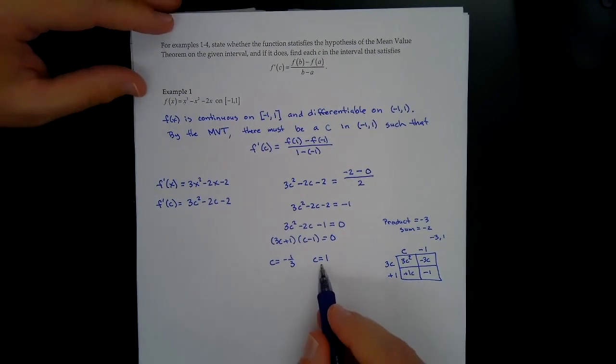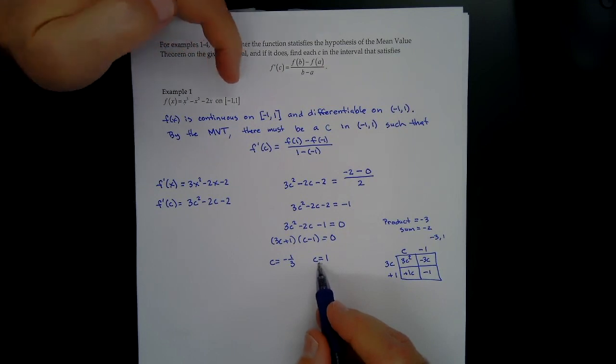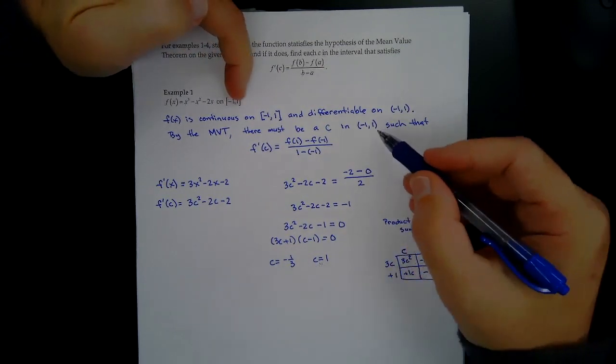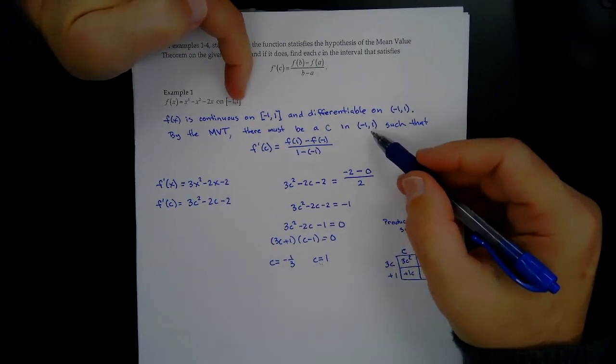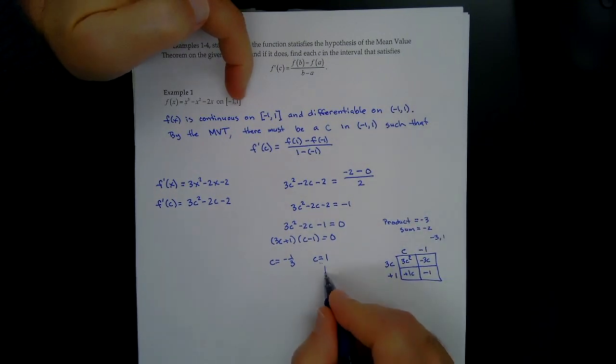But this isn't one of them because that is actually on the endpoint. And this theorem says it has to be in between, okay?